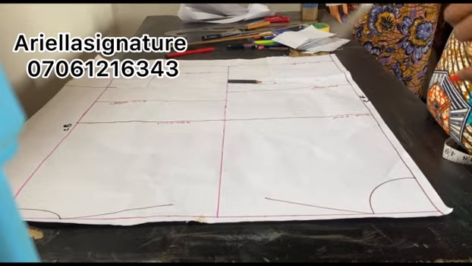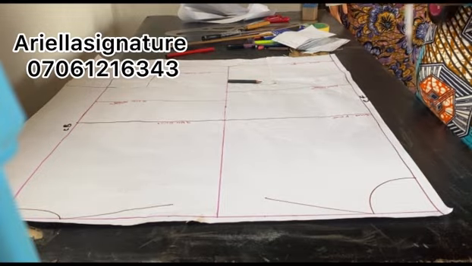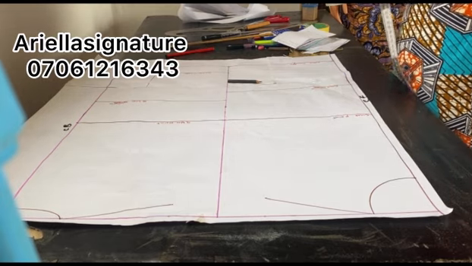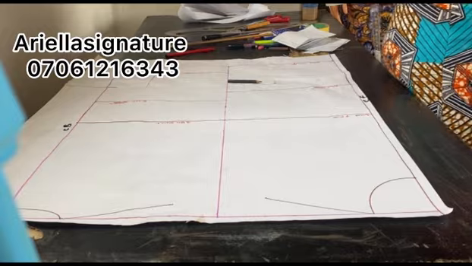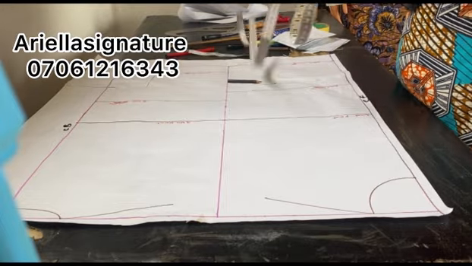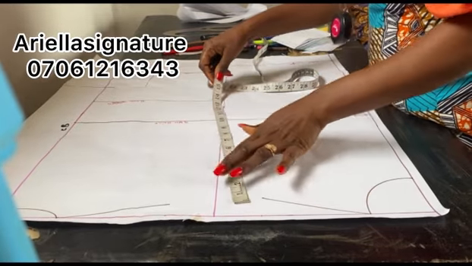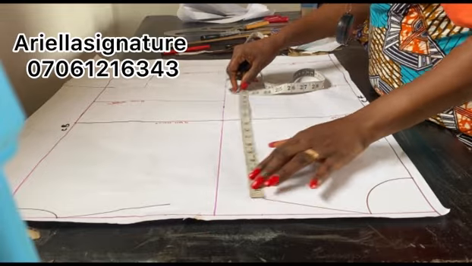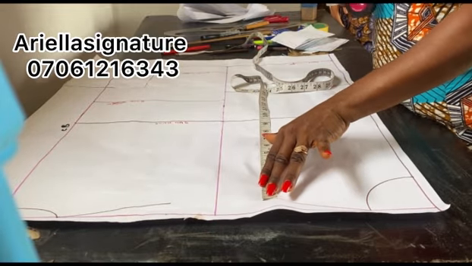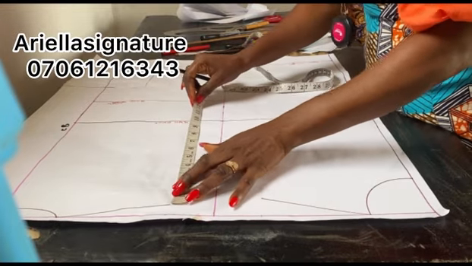Please make sure you work with your own bust circumference or your customer's bust circumference. So I say 37 divided by 6 plus 1.5. So I get 7.6. I won't be dropping it from the front, because most times when I drop it from the front, I notice the armhole is always wider. So I like dropping it from the back.